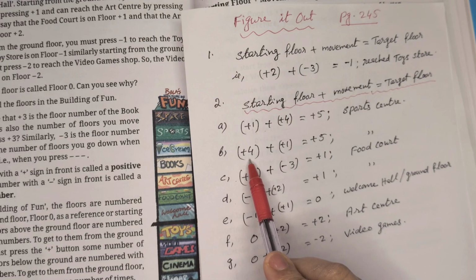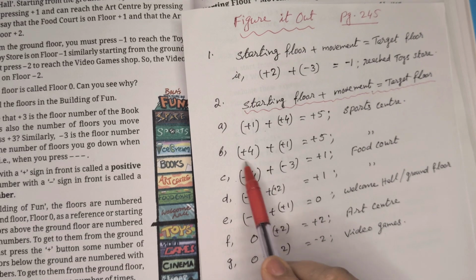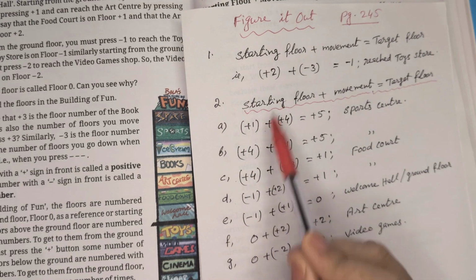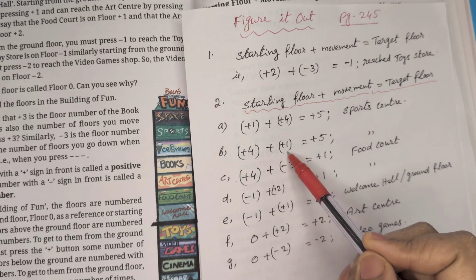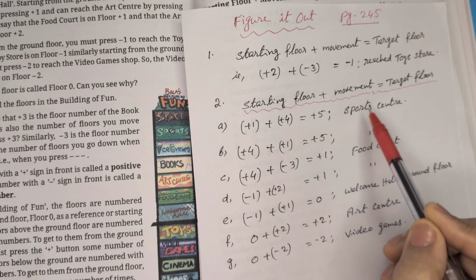Next one, +4. Already you are in the starting floor, that is the 4th floor. Again the movement is just 1 floor up. You will reach the 5th floor, the sports center.